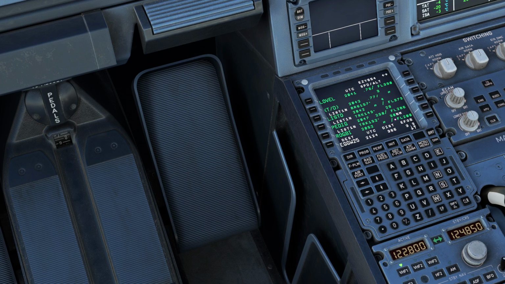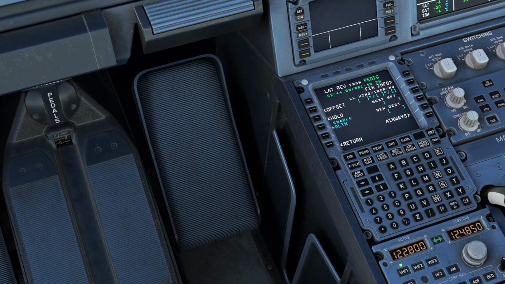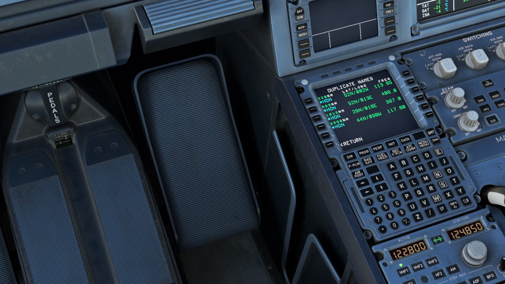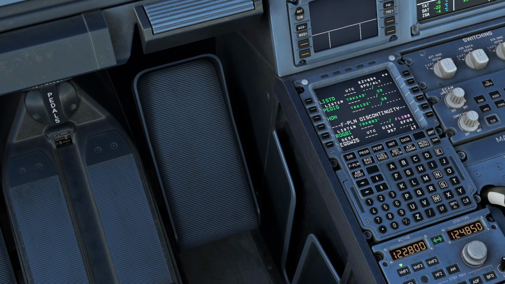There's Pendig. We insert Pendig. We click Pendig, and then you see next waypoint. We're going to put HON. And it's the one that's 220 miles away. And we're going to insert that.